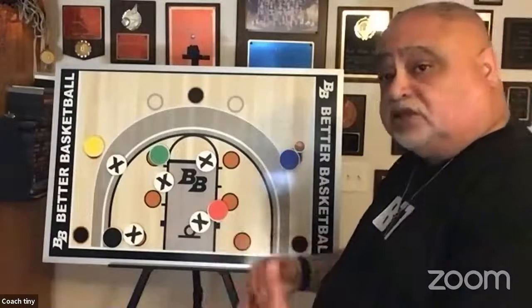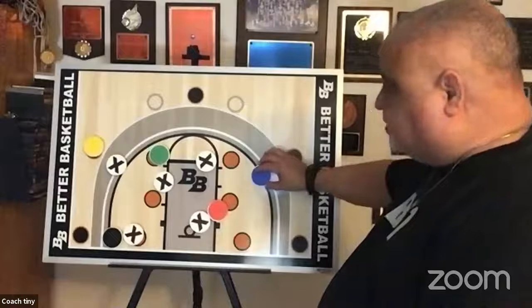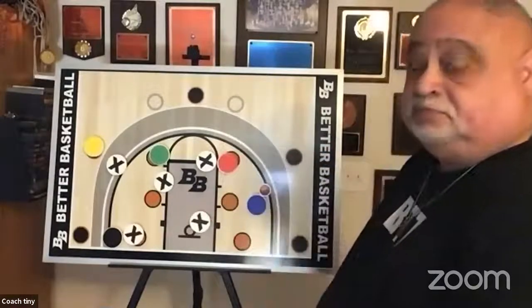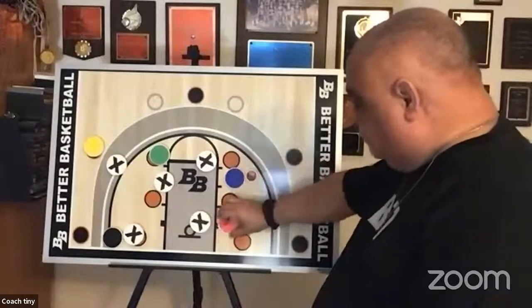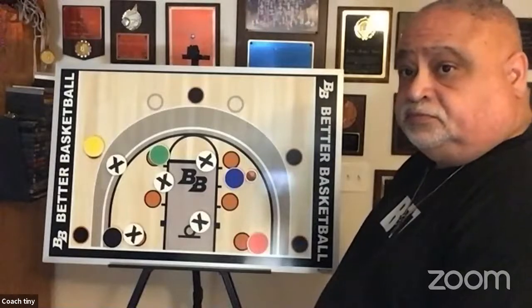And the thing why this is a quick hitter, in the layers I'm going to be talking about now, is if this guy attacks the baseline, this guy moves up. If this guy attacks the middle, he goes over here. All right. Okay?